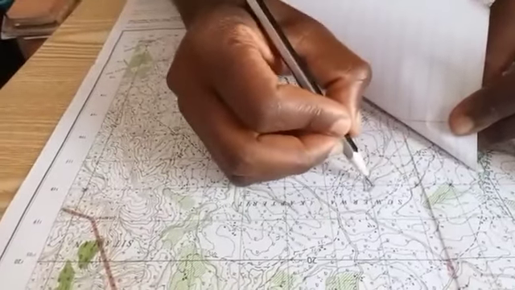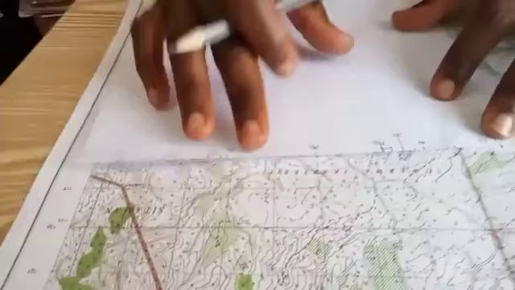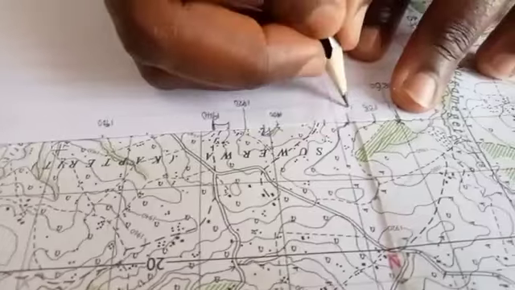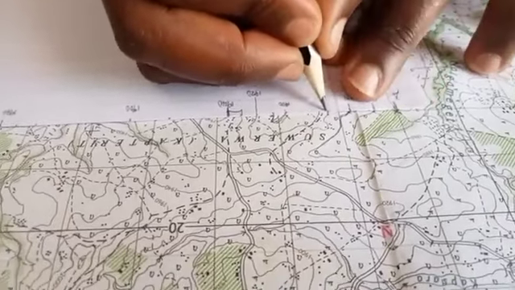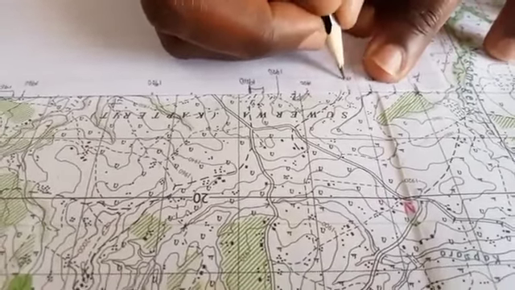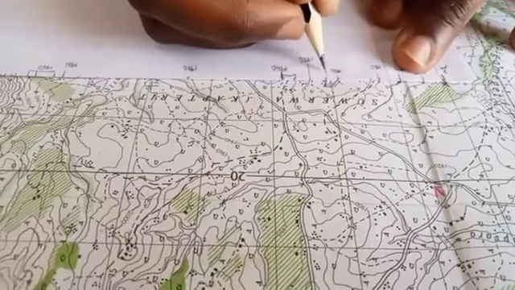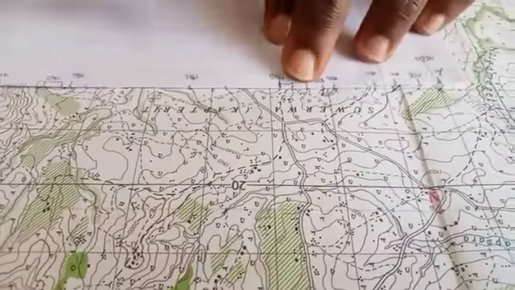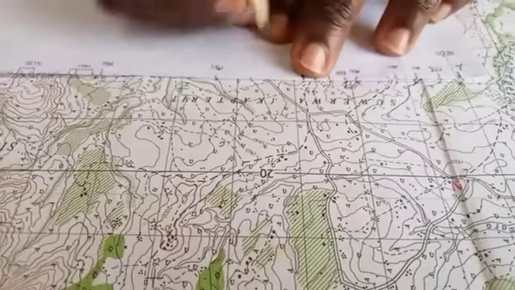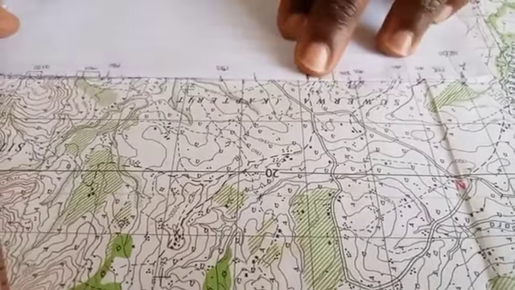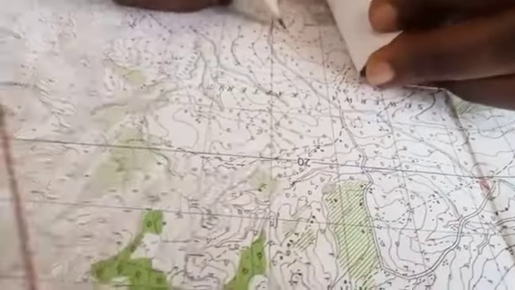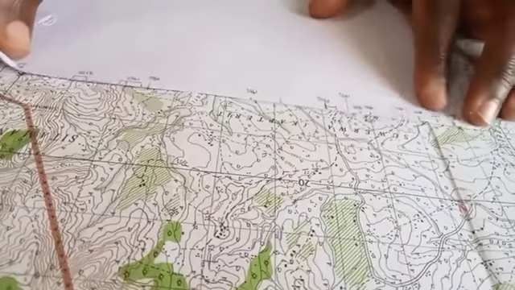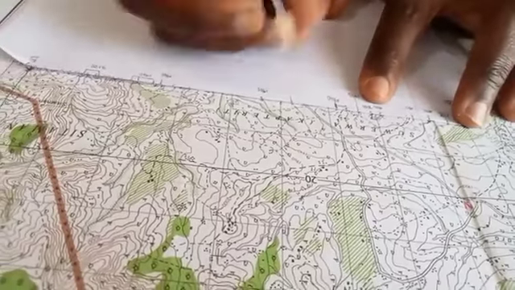So we have this one, and this one, and this one. You come again, you place it. We have this line as 1900, this one as 1900, and this one 1900, and this one 1900. After that, there is a contour over here that we don't have, so we need to check the same contour. It's 1920. So you mark it 1920.